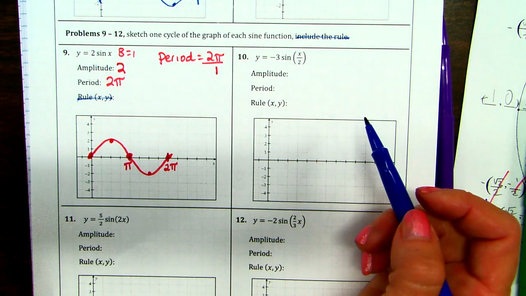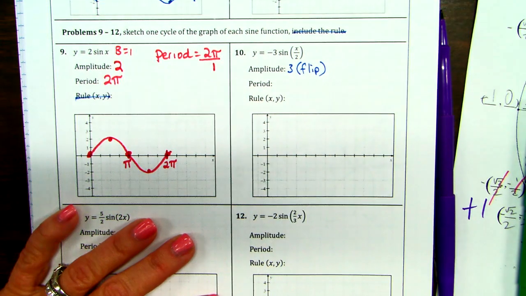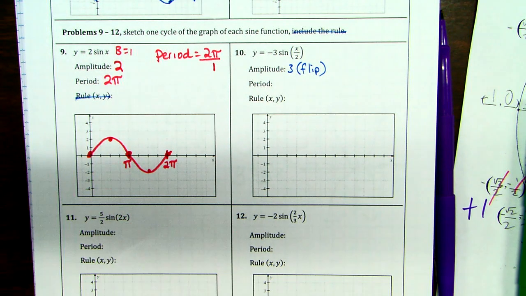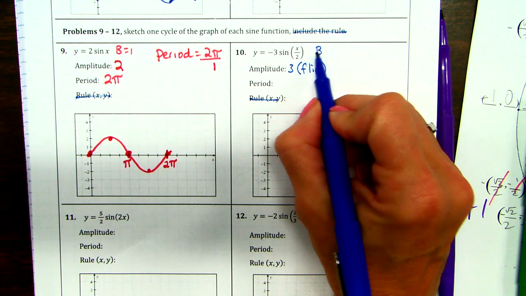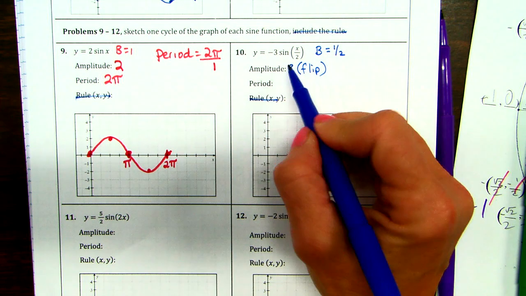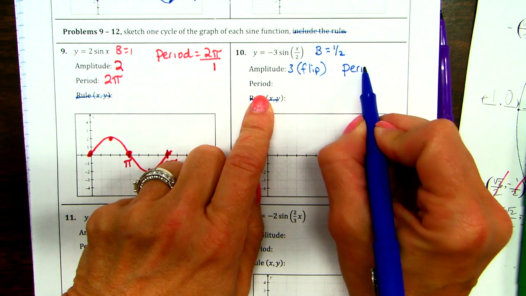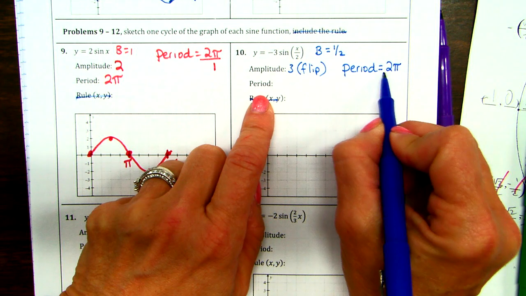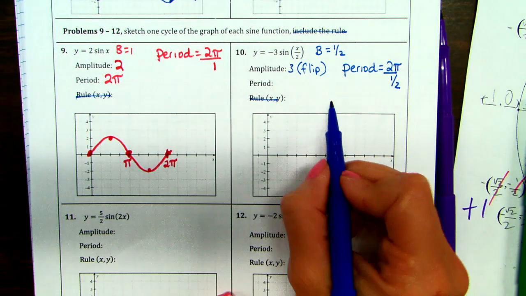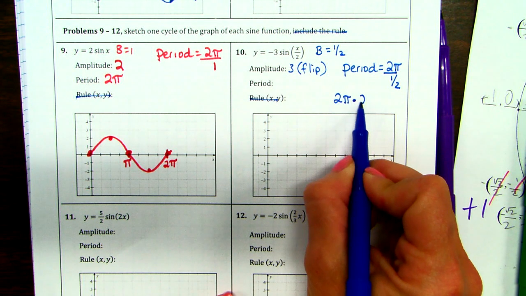Let me do one more with you. Amplitude is 3 with a flip, right? So this one's going to go middle down. We'll still have our 3 middles. That's the part that really guides us. We don't know our period, but we do know B. B is 1/2. We need the period. Okay, fine. Period equals 2 pi, always 2 pi in the numerator, divided by 1/2. Dividing by fractions, we keep, change, flip.